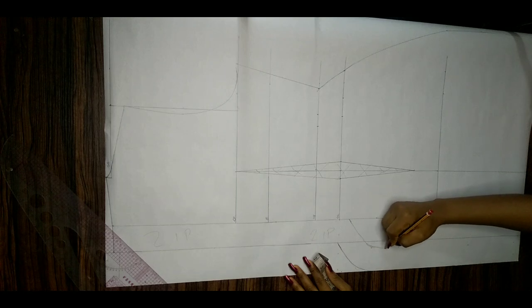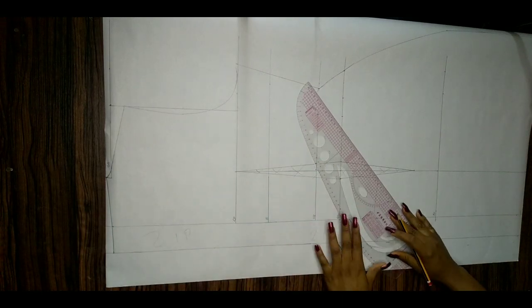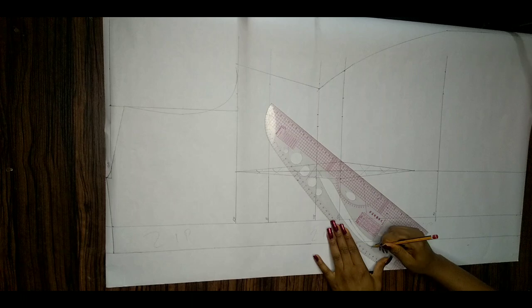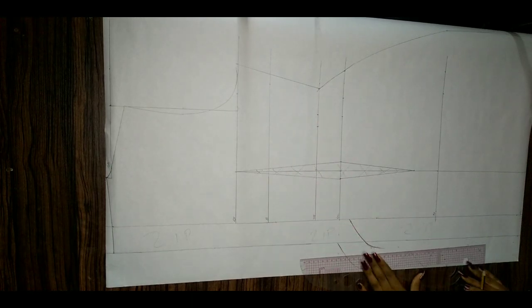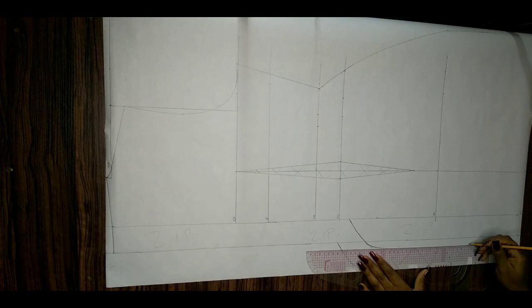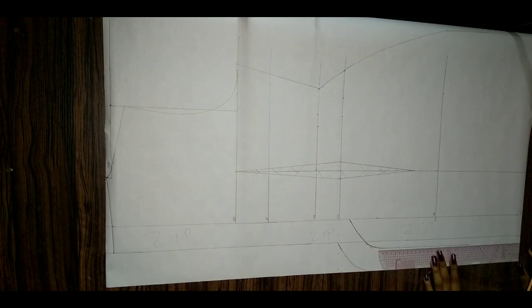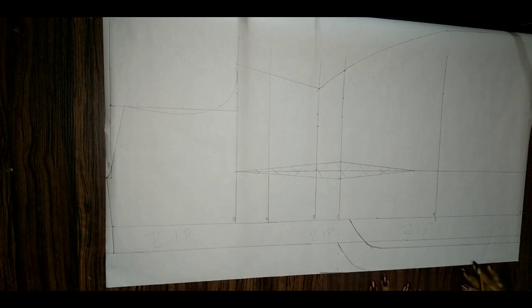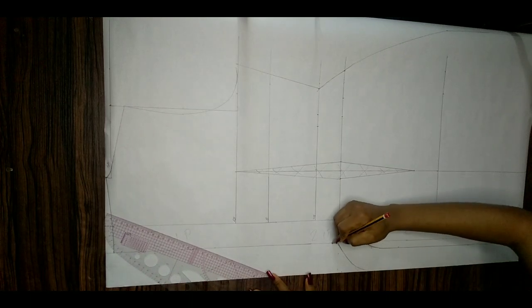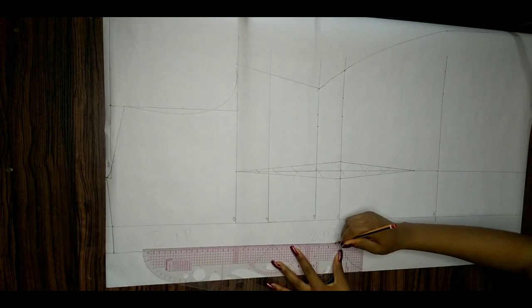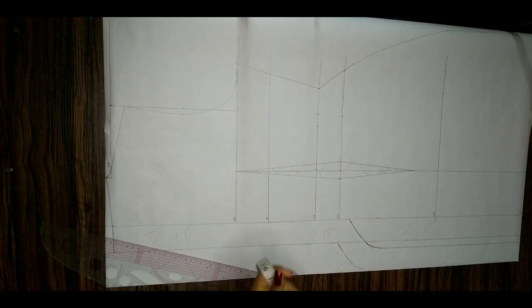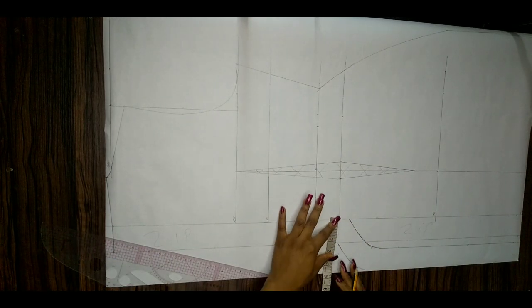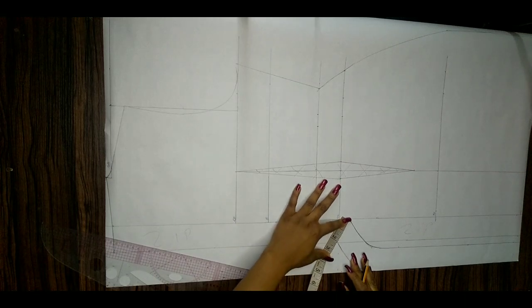So I'm trying to create my curve. So this is how my curve is looking, and I'll take it all the way down. I'm making a curve at the zipper allowance part because the back isn't actually straight. It has something like this at the center of our back. So now we're done with this. I'm going to go ahead and cut this out.